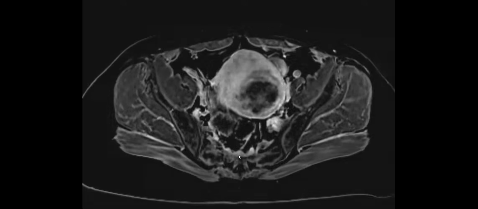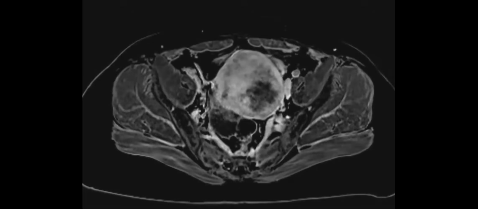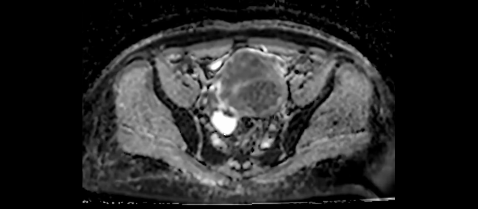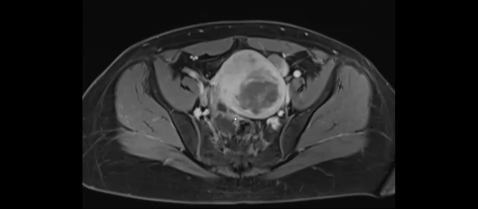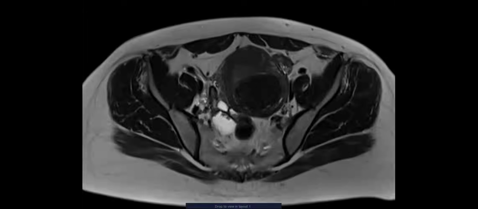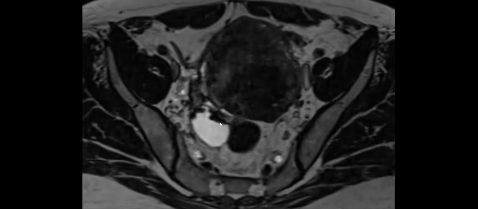Is it something like what Dr. Tan showed last time, like papillary fronds, serous cystadenoma, papillary borderline? Okay, hold on. And then this is the diffusion. So it's like bright and dark. I thought this was confusing because the enhancing components are very T2 dark, right? Does that ring any bells for you guys?